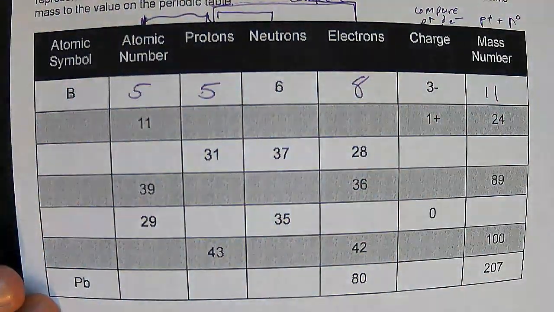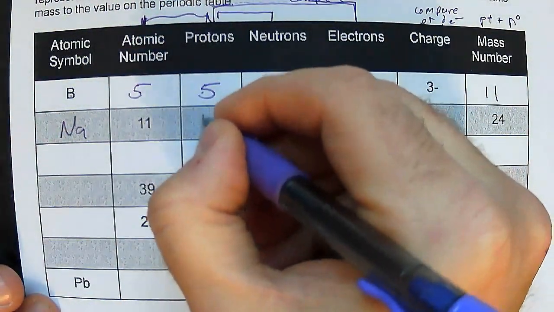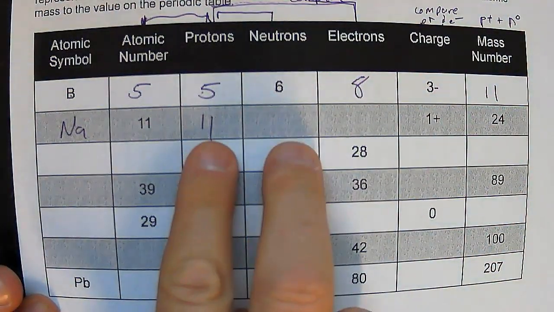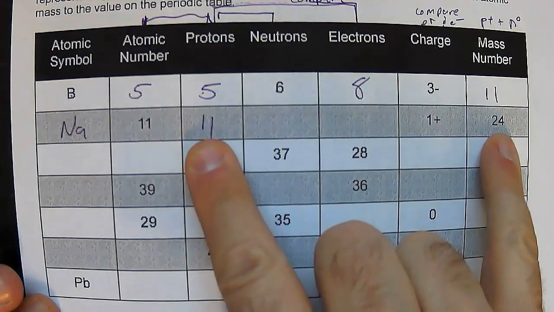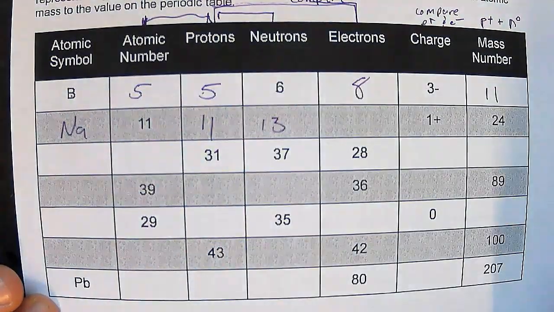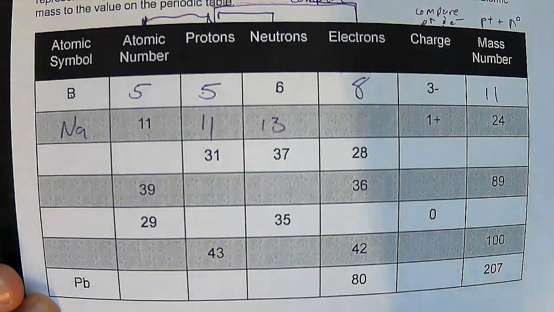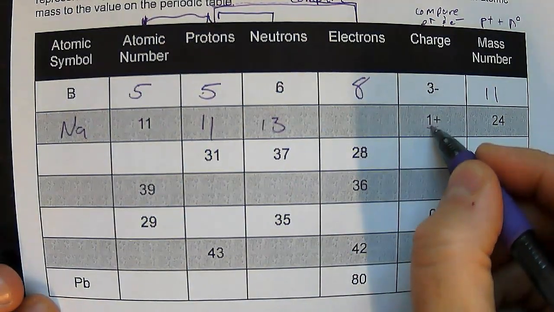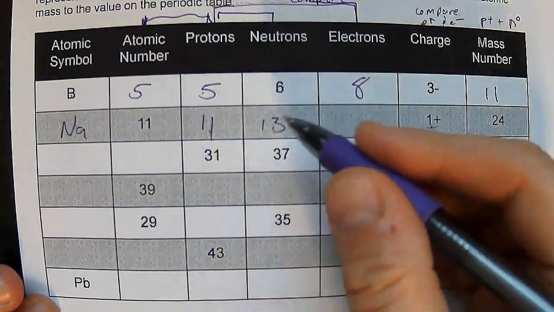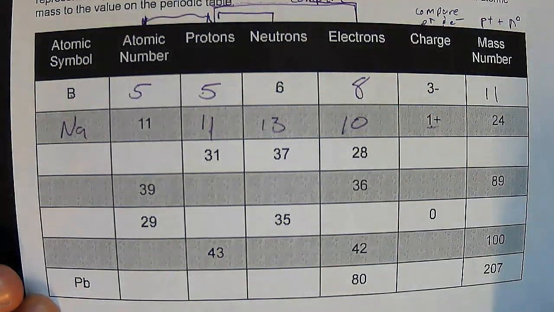So element number 11, we use the periodic table, we're going to get to Na. And then again, these two columns are the same. And now these two add up to this column over here. So 11 plus what equals 24. So this is going to be 13. And then the electrons, we compare these two columns to get this. So this is 1 plus. So that means we have one more proton than we have electrons. So this is going to be 10.